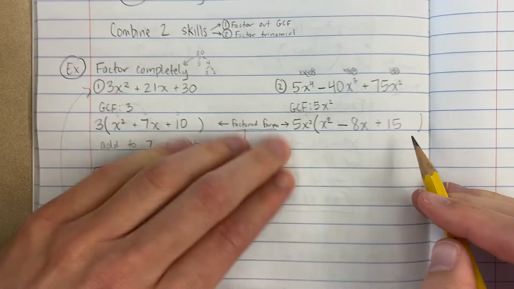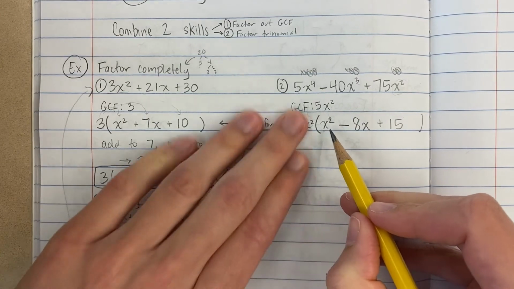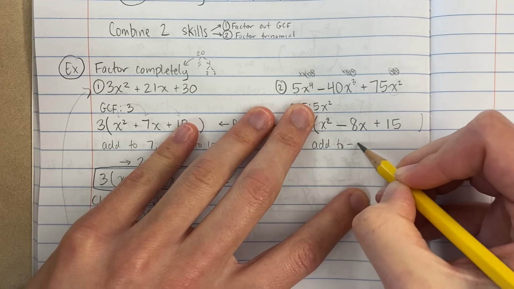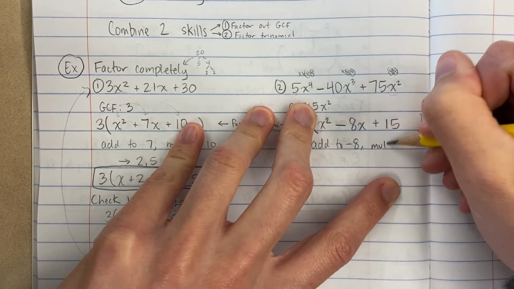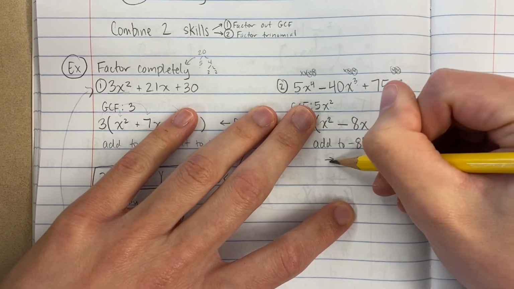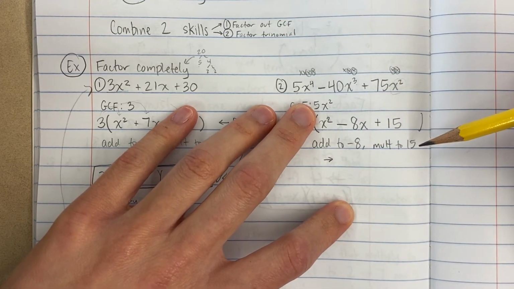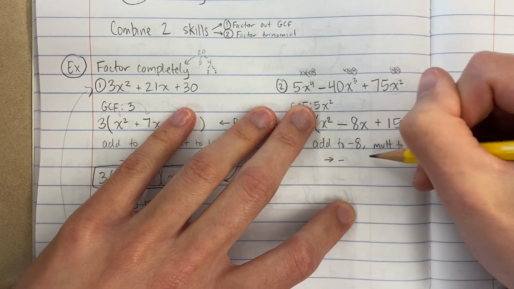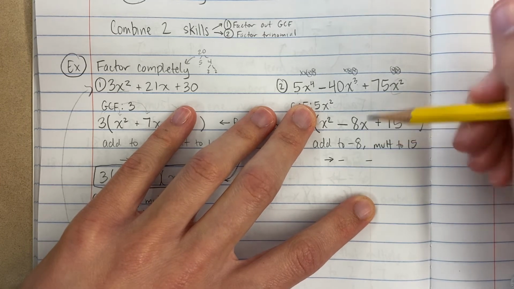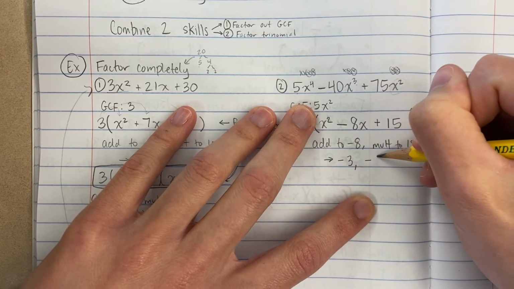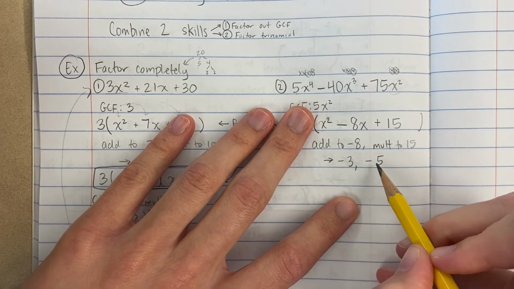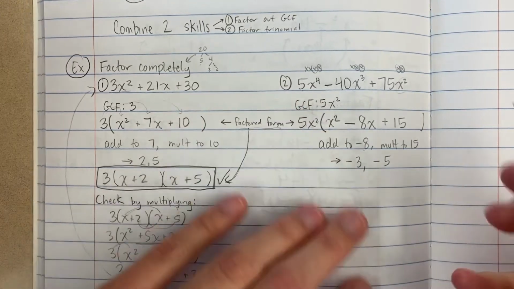Okay, so now I have this, and now I'm just focusing on this part inside the parentheses, which means I need 2 numbers that add to -8 and multiply to 15. And what are those numbers? Well, if I have 2 numbers that multiply to a positive and add to a negative, it must be a negative number times a negative number. I'm thinking of 2 numbers that multiply to 15 and add to 8, and that's 3 and 5. So -3 and -5 are my numbers, because -3 plus -5 is -8, and -3 times -5 is 15.